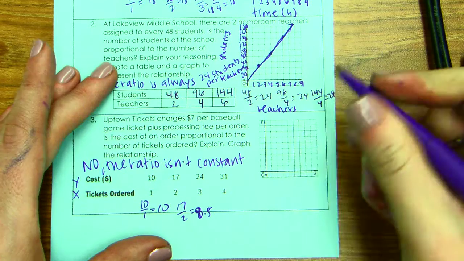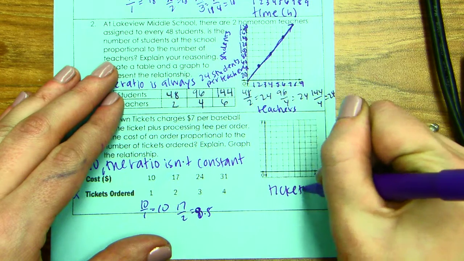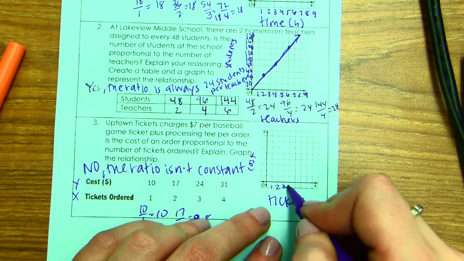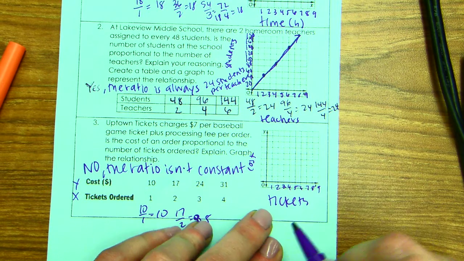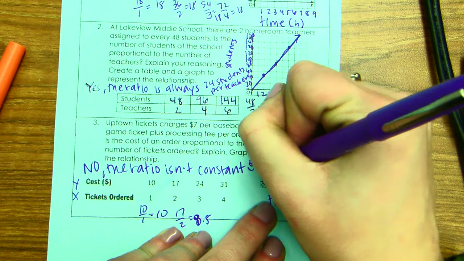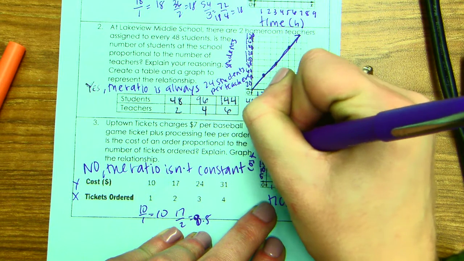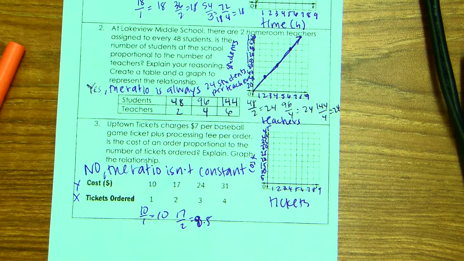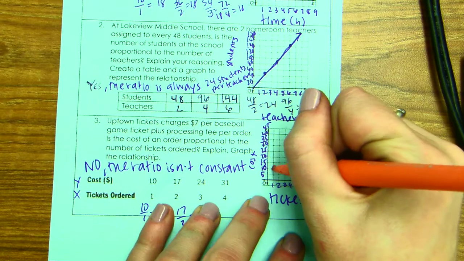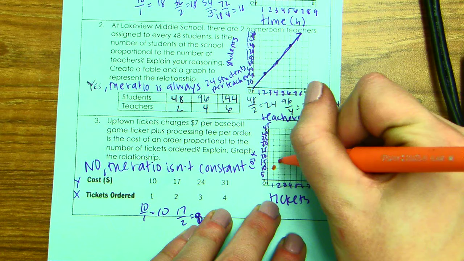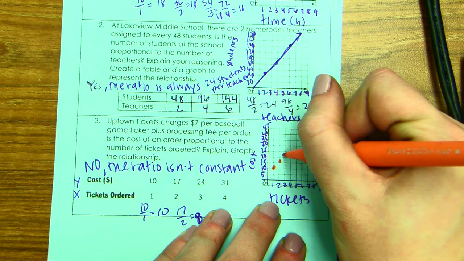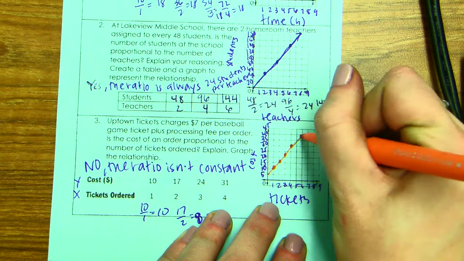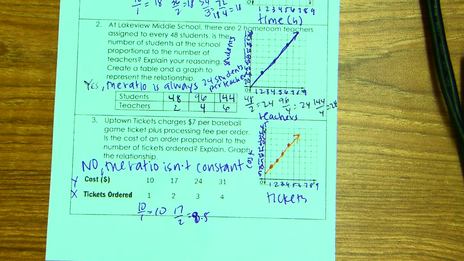Then I still have to graph. So I'm going to do tickets down here, cost over here. I just go 1, 2, 3, 4, 5, 6, 7, 8, 9. And then I'll go by 5s here. 5, 10, 15, 20, 25, 30, 35, 40, 45. Okay, 1 ticket is $10. 2 tickets is $17. 3 tickets is $24. And 4 tickets is $31. And then I'll connect my dots and make a line. So that one's not proportional.